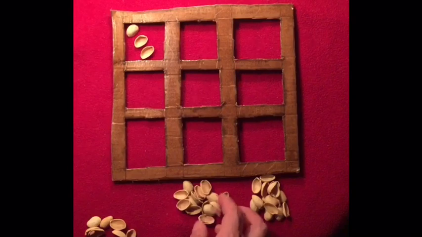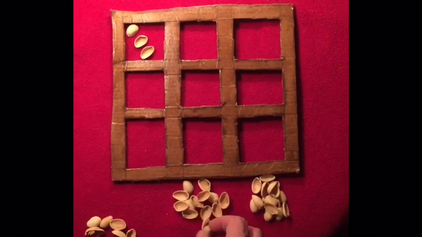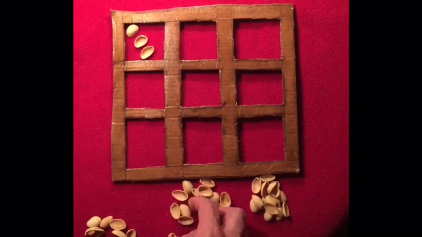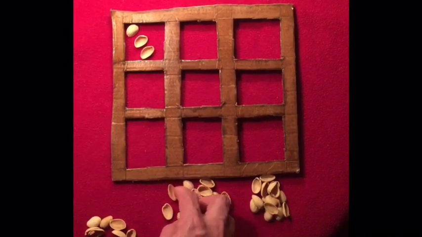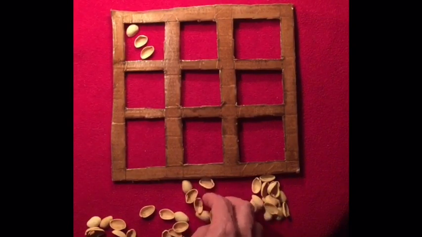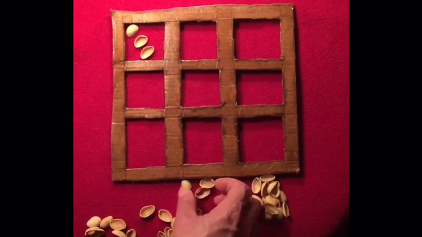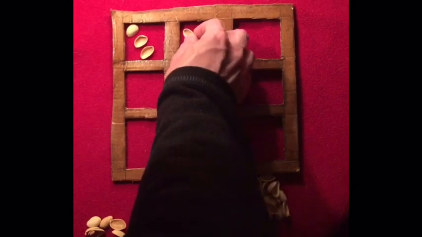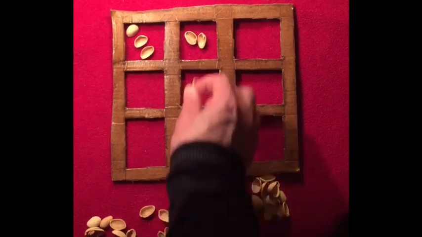We do the same process for the rest of the pile. So we take out 4, 1, 2, 3, 4, 1, 2, 3, 4, put those to the side. 1, 2, 3, 4, and again we have 3. So we put those in the second position.